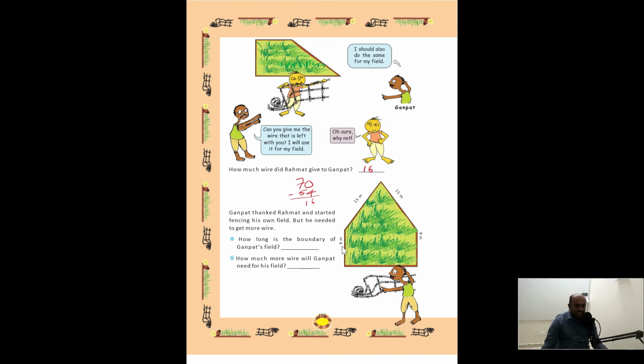So how long is the boundary of Ganapat's field? We will calculate that and see. So it is 66 meters. How did you get the 66 meters here? Because the total is 15 plus 15 plus 9 plus 18. Okay, 18 is missing here. Something went wrong. This part is 18 meters. So 18 plus 9 plus 9 plus 9 plus 15, so totally it will be 66 meters.